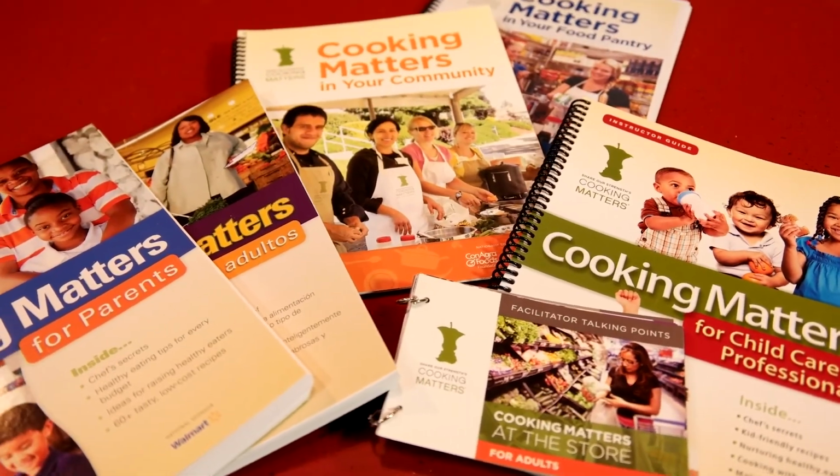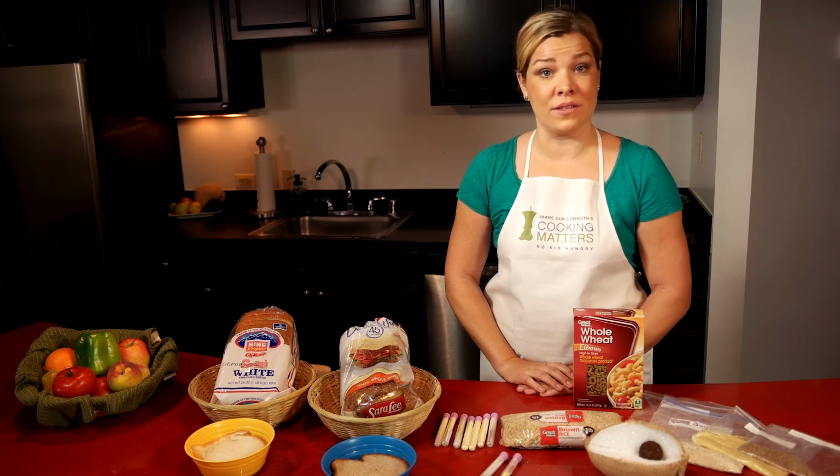By teaching our participants how to label read and identify whole grains, you've given them a powerful tool to improve their lives and make healthier choices. For additional information, please refer to your educator guidebook, facilitator book, or toolkit. And don't forget to practice hands-on learning and facilitated dialogue.